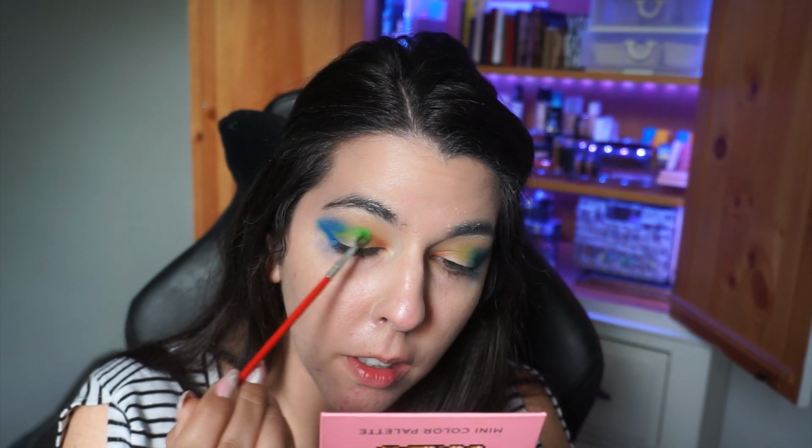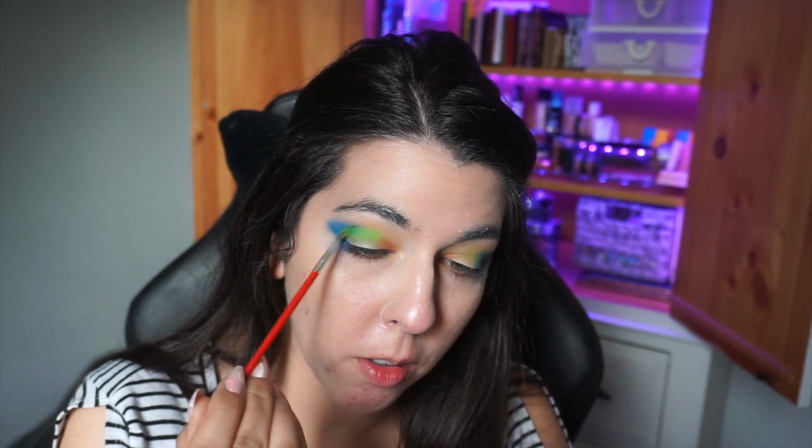All right, I went back in. I picked up more of the green on the same brush and I'm going to tuck that back over, and I don't mind blending more into that blue, and it's going to create that other shade that we're missing, that green that has a little bit of the blue in it.